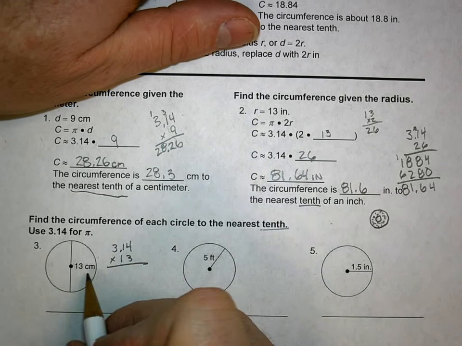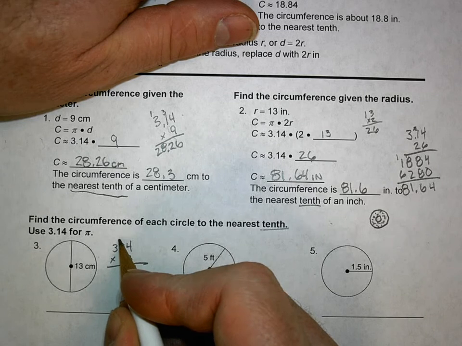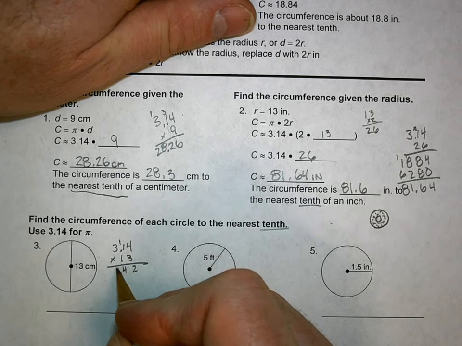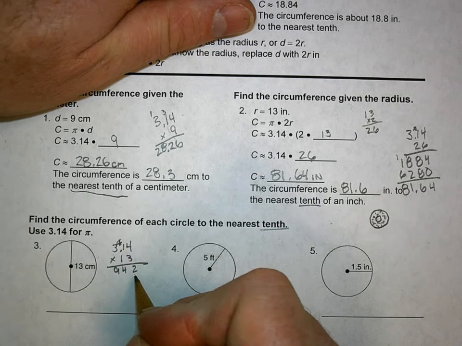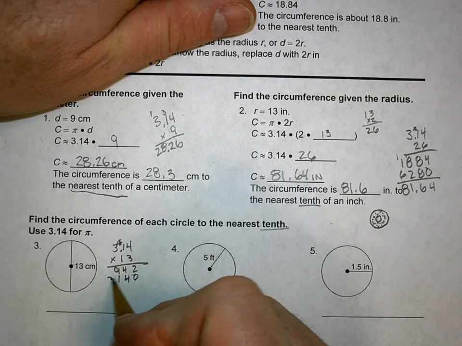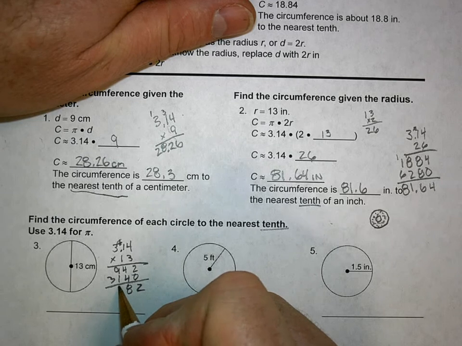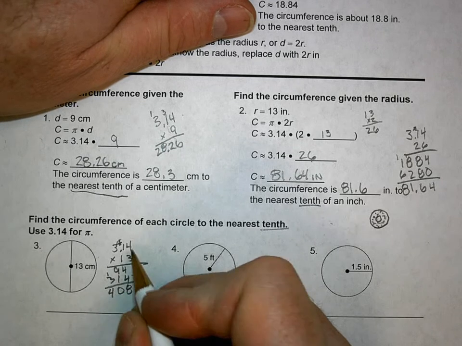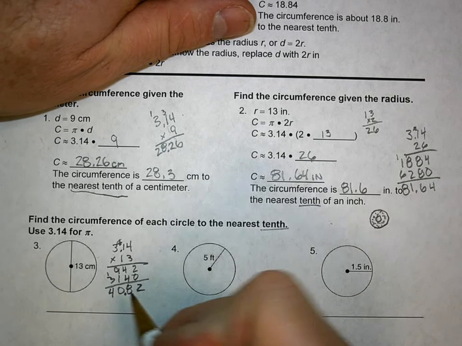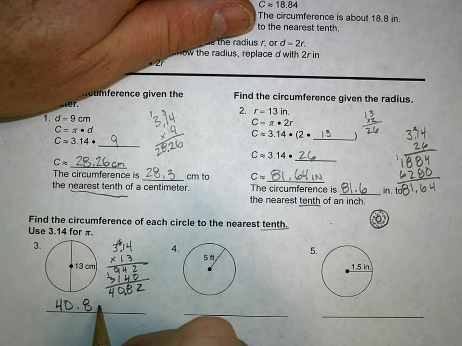Do the math here, remember it's centimeters, we're going nearest tenth. 3 times 4 is 12, carry the 1, 3 times 4, 9, scratch out the 1, add my 0, 1 times 4, 1 times 1, 1 times 3, do the math, going down, 8, 10, carry the 1, 2 decimal places. I come up 2 decimal places, so remember I'm only going to the tenth, so 40.8 centimeters.